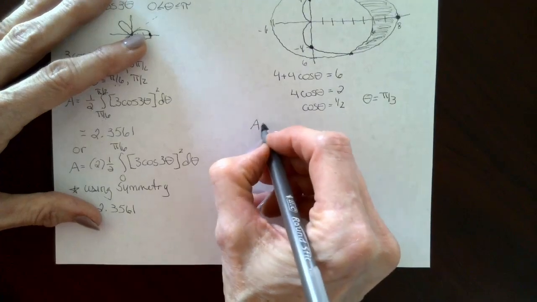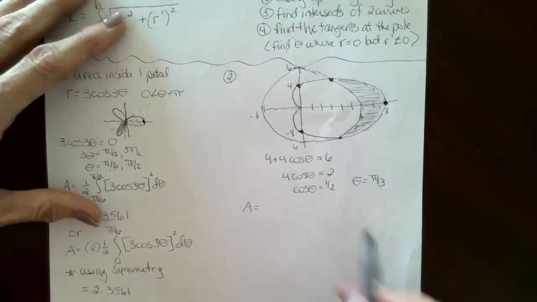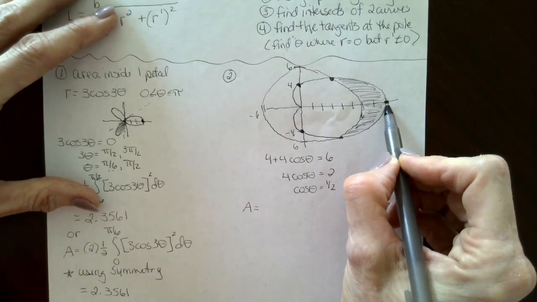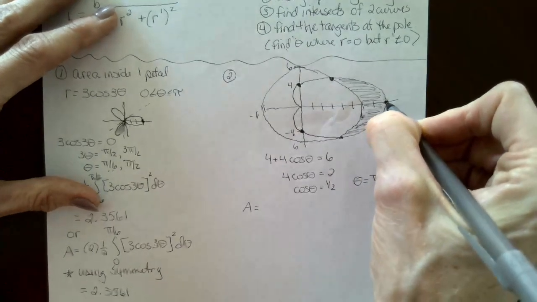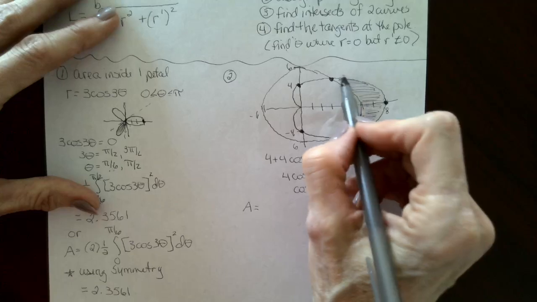Area is equal to, oh, let's stop for a second. At theta equals 0, 4 plus 4 cosine of 0, that's 8, right? So that's where I started graphing my cardioid. You good? And from 0 to what? Pi over 3?